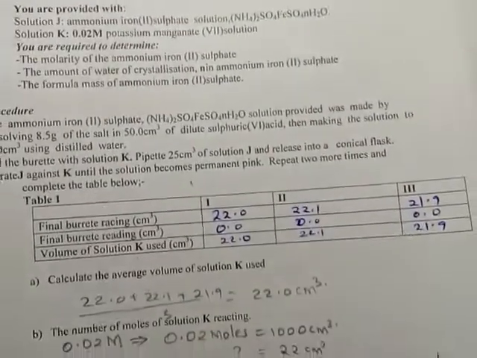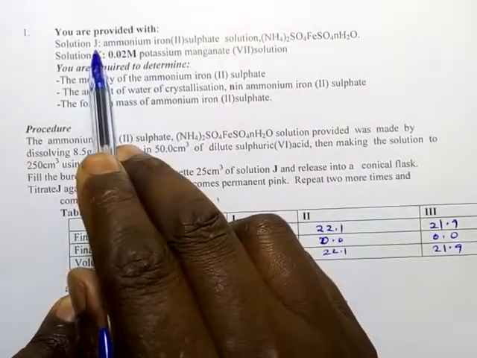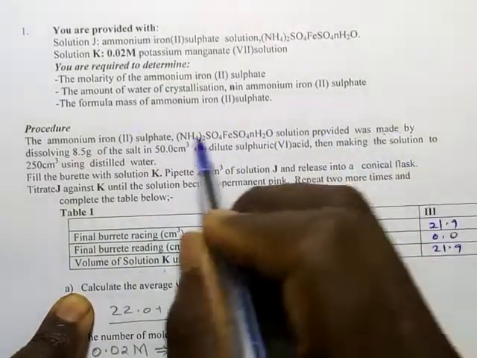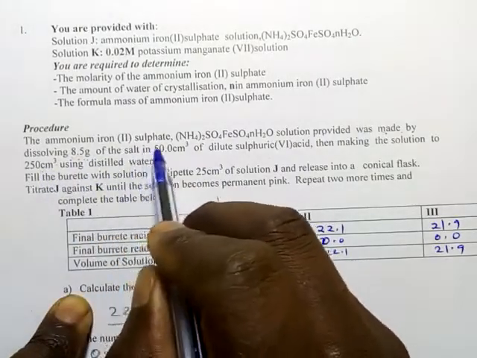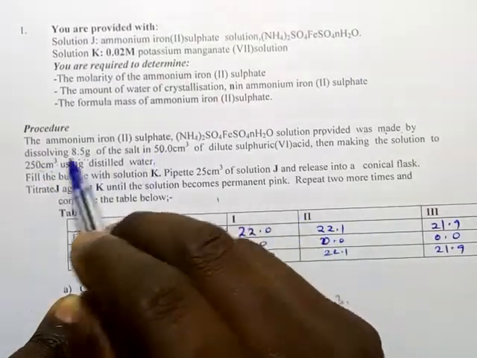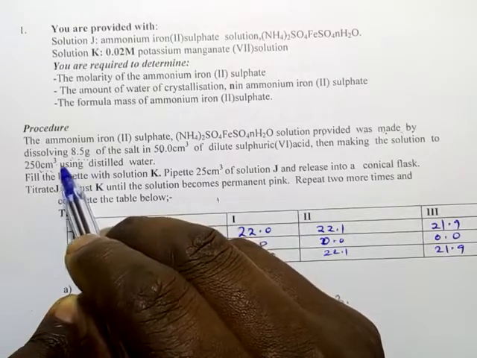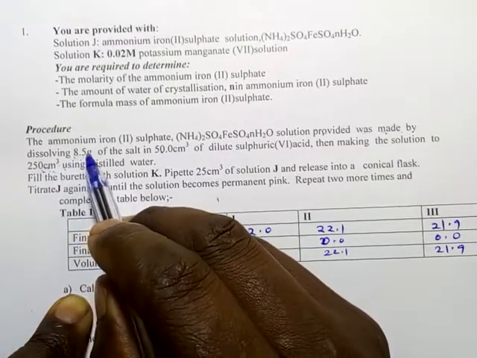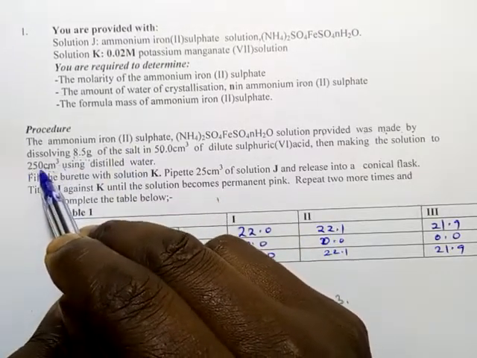You go back to the procedure and realize that solution J, the iron salt, was made by dissolving 8.5 grams in 250 cm³, because the total volume of distilled water plus the acid will form 250 cm³, since the volumetric flask of 250 will contain a volume of 250 cm³. So 8.5 grams of the salt was dissolved, making a solution of 250 cm³.